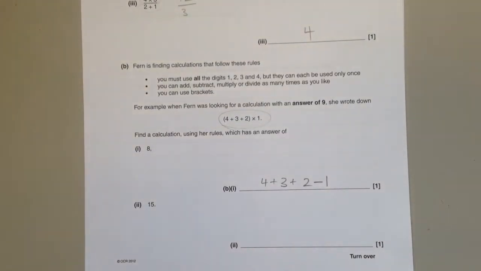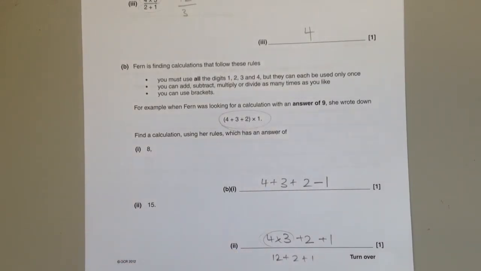And then again, for the second part, for 15, several ways of doing this. One possible way is 4 times 3 plus 2 plus 1. Multiplication first is 12. Then 12 plus 2 is 14. 14 plus 1 gives you the 15. But again, there are other ways of doing that.